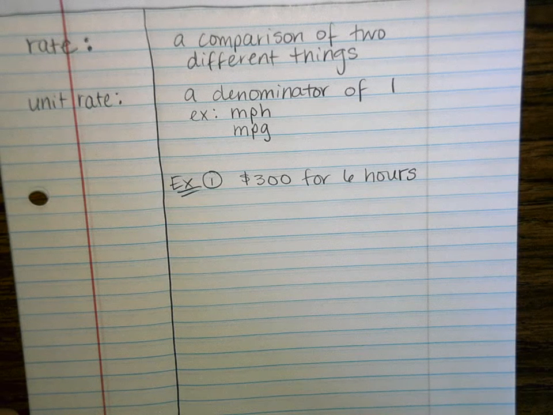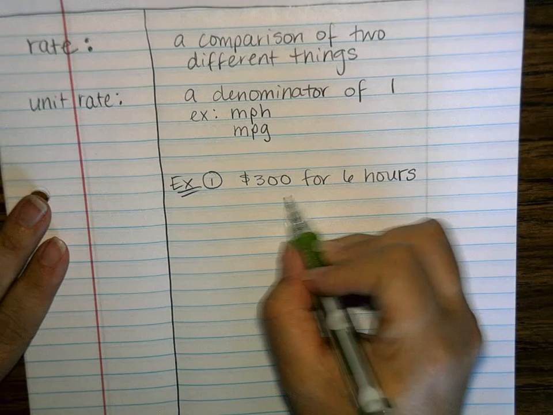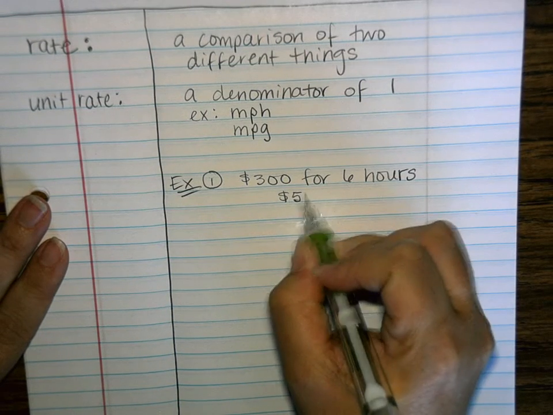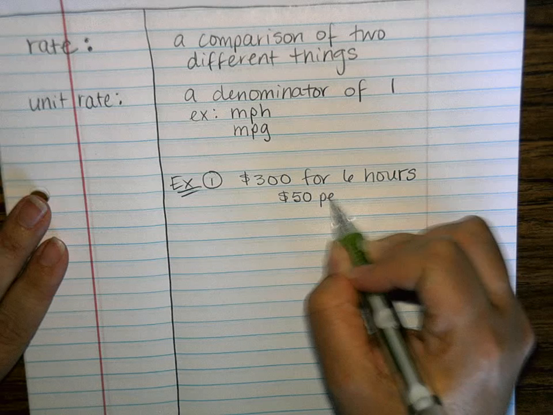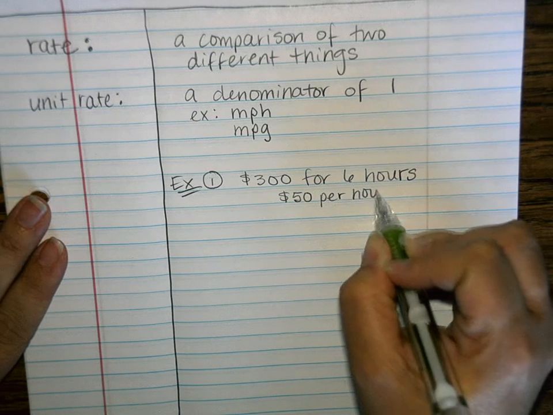So all you have to do is put 300 divided by 6 in your calculator, and what is it, everybody? 50, because that was the easy one. So this just means it would be $50 per hour.